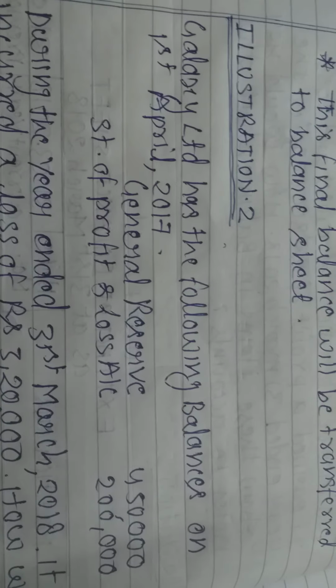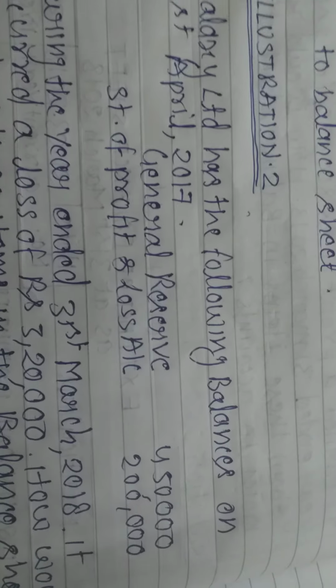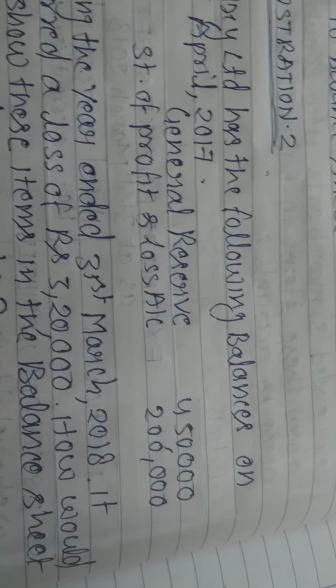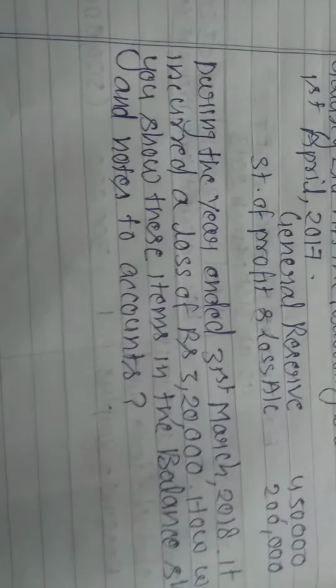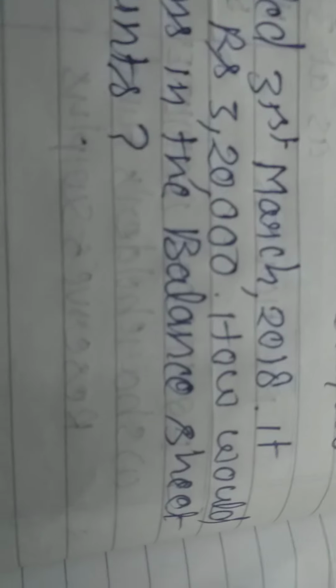Now, on the basis of the same topic, we will do illustration number 2. Galaxy Limited has the following balances on 1st April 2017. General reserve 4,50,000. Statement of profit and loss account 2 lakh. Now, during the year ended 31st March 2018, it incurred a loss of rupees 3,20,000. Now, how would you show these items in the balance sheet and notes to account? This is your question. Now, see the solution.